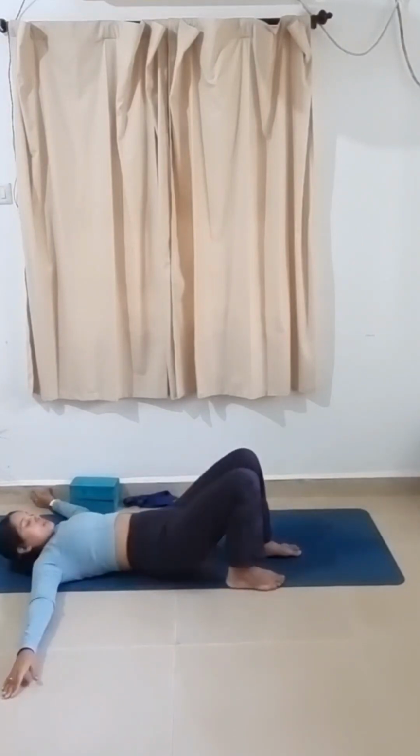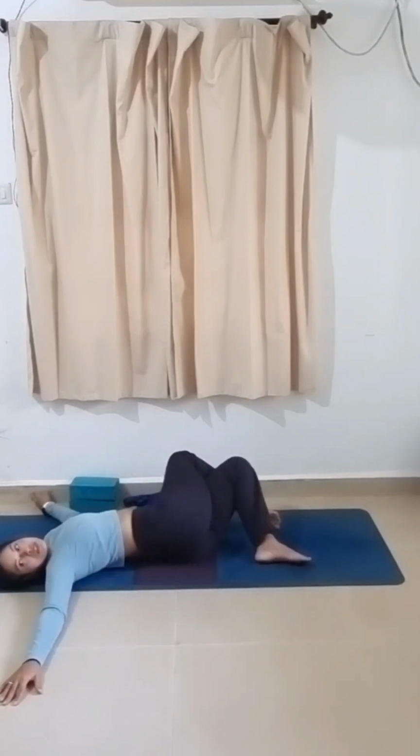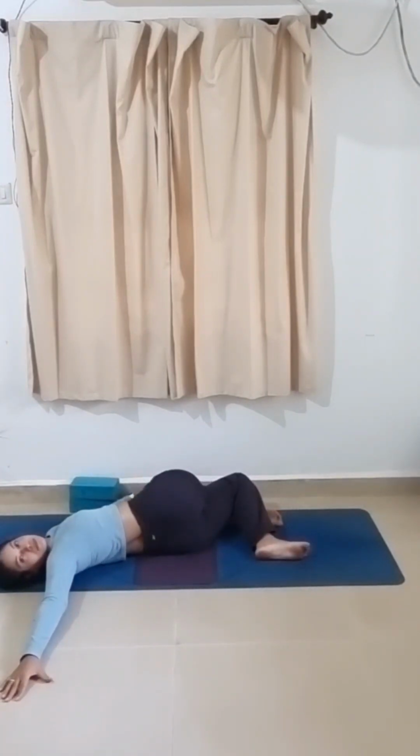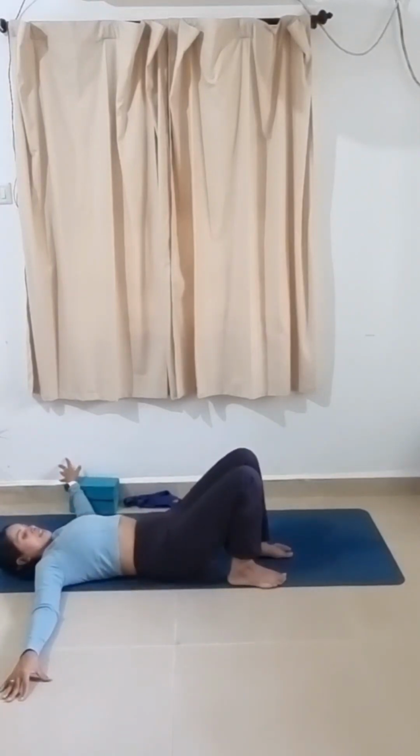take the knees over to the left and head towards the right. Letting the upper body, the back twist nicely. Back to center. Unhook the legs.